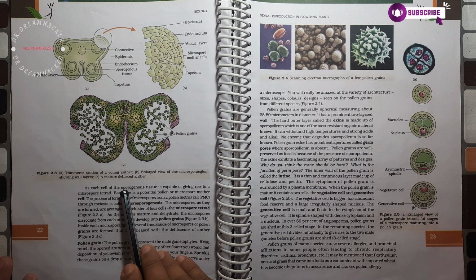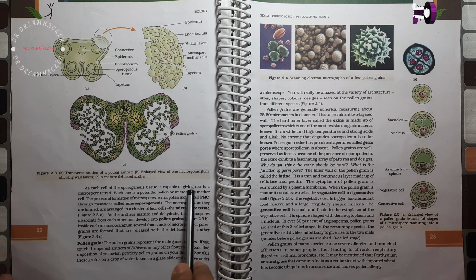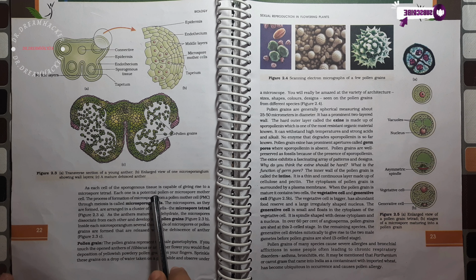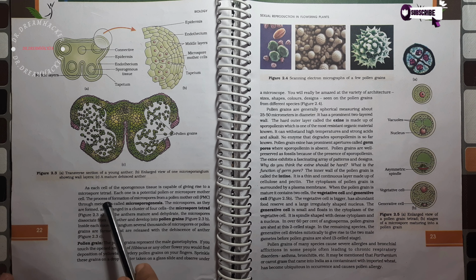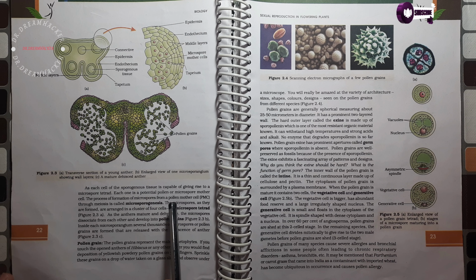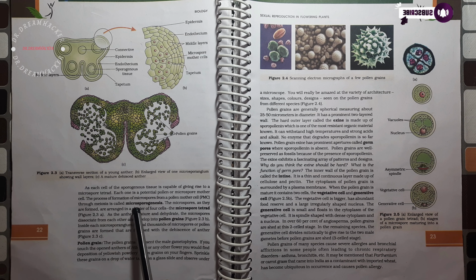As each cell of the sporogenous tissue is capable of giving rise to a microspore tetrad, each one is a potential pollen or microspore mother cell. The process of formation of microspores from a pollen mother cell through meiosis is called microsporogenesis. The microspores, as they are formed, are arranged in a cluster of 4 cells, the microspore tetrad.